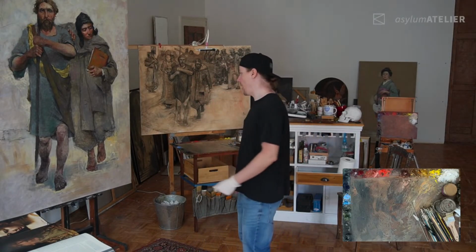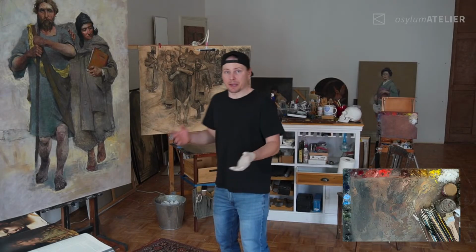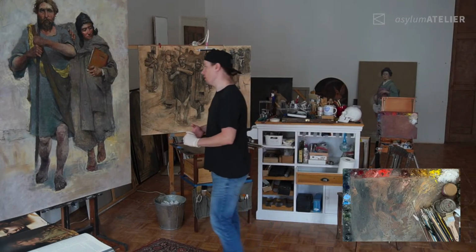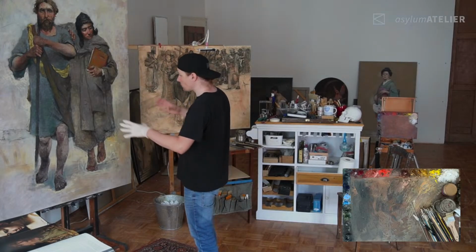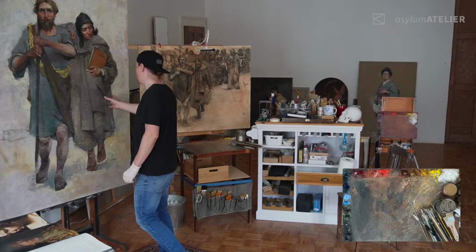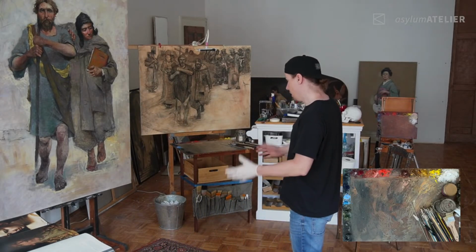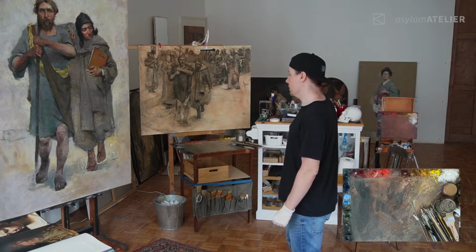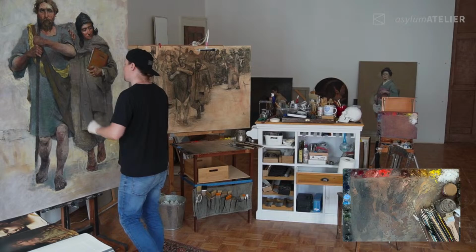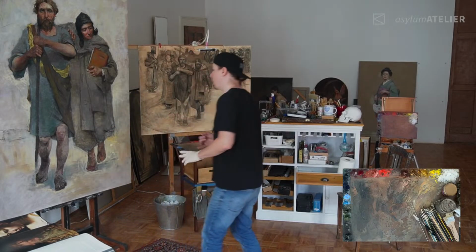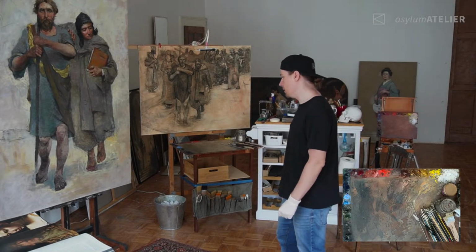I don't really use artificial light when it comes to painting. When we talk about drawing, I don't mind, or when I do corrections with the charcoal, when I'm dealing with some proportions that need to be adjusted, I can work under artificial light. But for painting and for color and for value and for tone, I love to work with natural light.